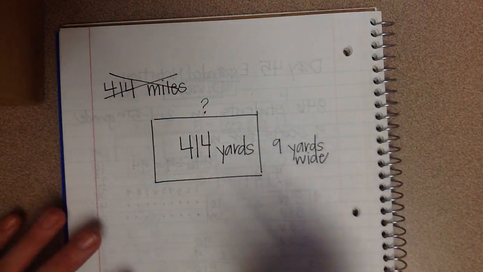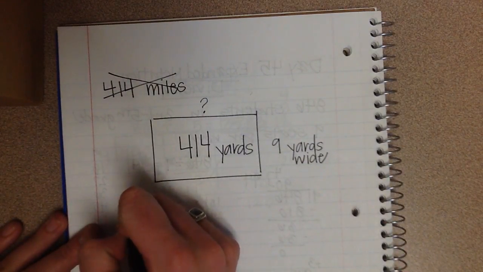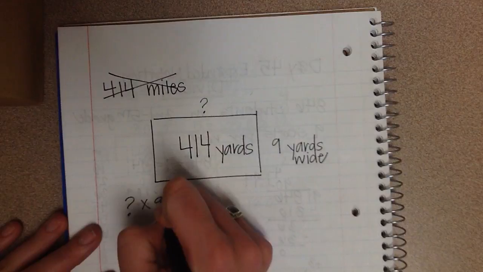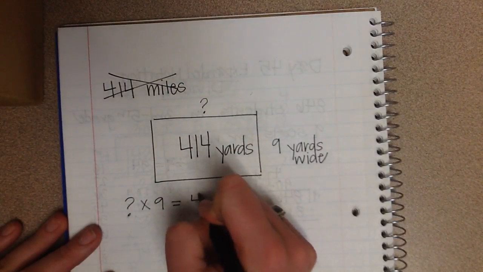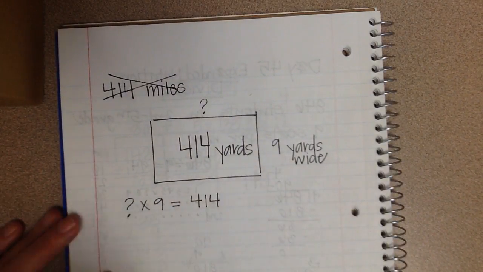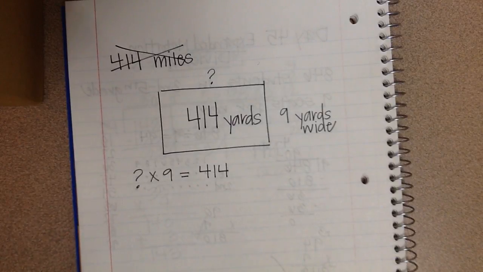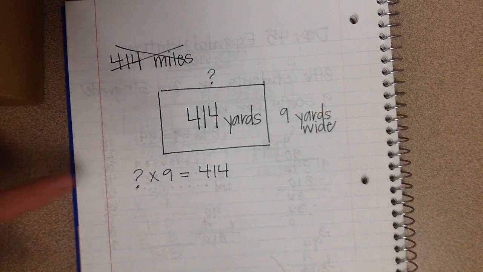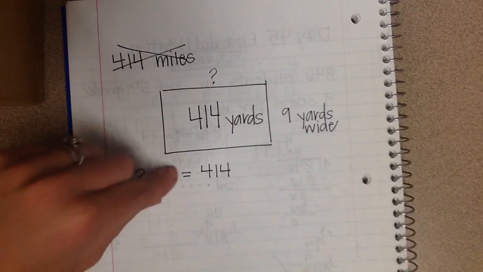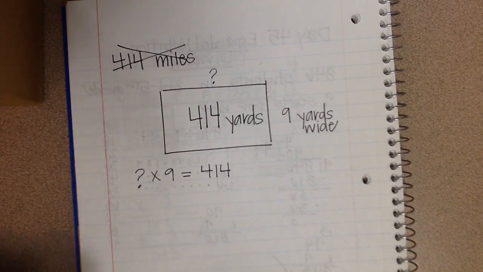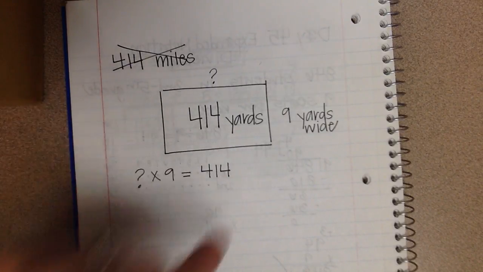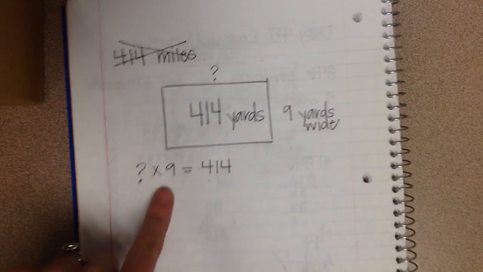So what I'm going to do is I could say, what times 9 equals 414? If I want to do some algebra, well, if I was doing a multiple choice test, I could plug it in or substitute. A times 9, does that equal 414? B times 9, does that equal 414? C times 9.